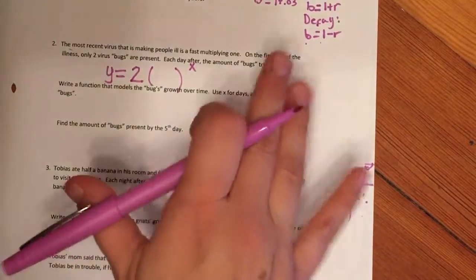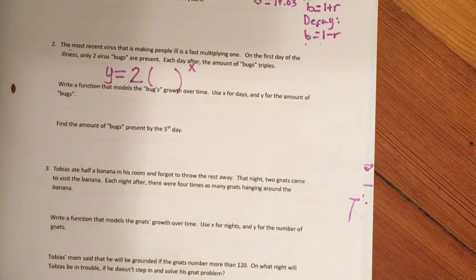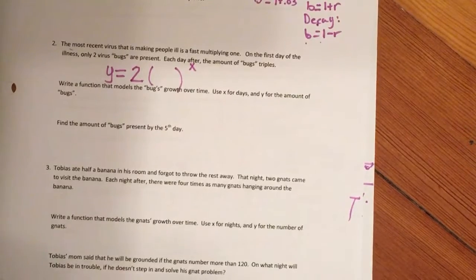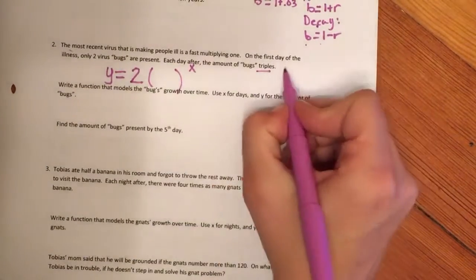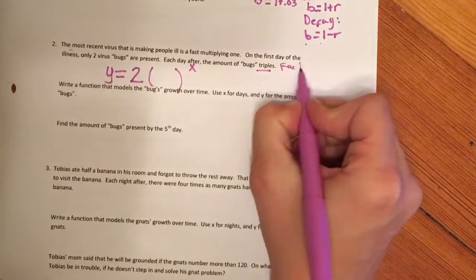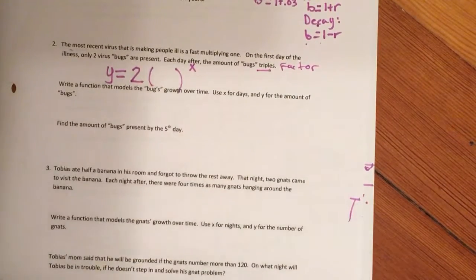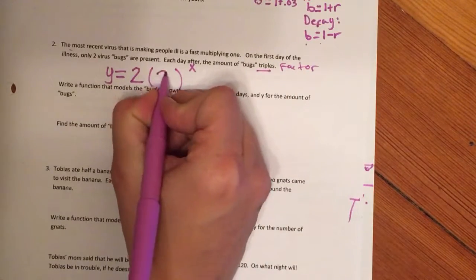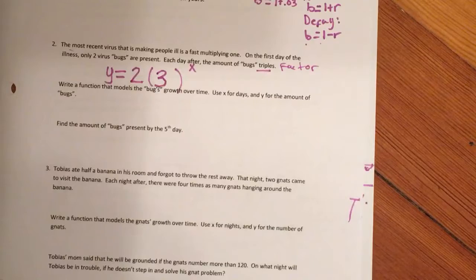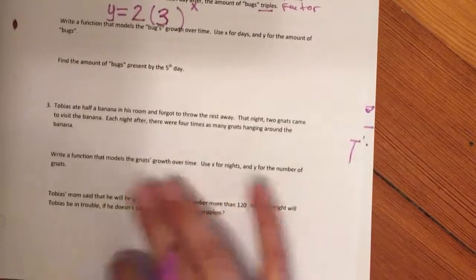Anytime you have a problem where it says triples or half or quadruples or doubles, you are just going to use this. That is your factor. Okay? You don't have to worry about taking the rate and finding the factor or vice versa. They give it to you. Triples, so 3 to the x.